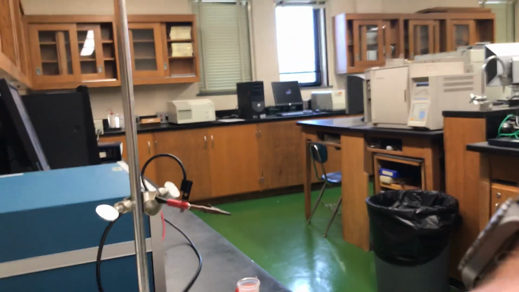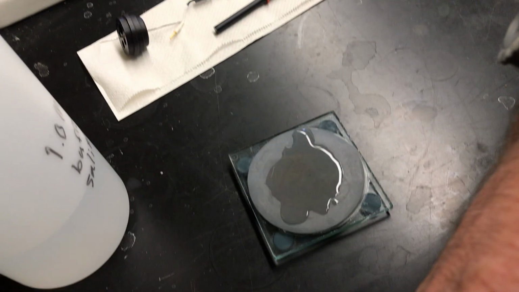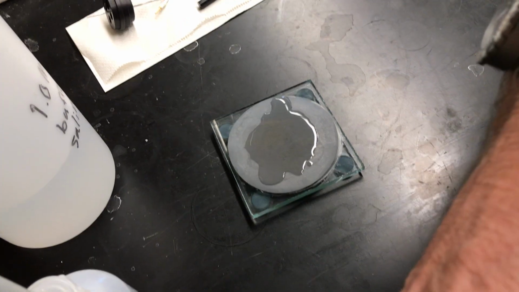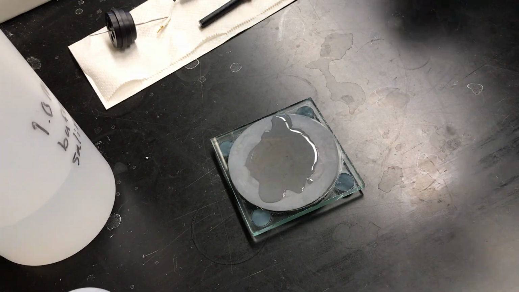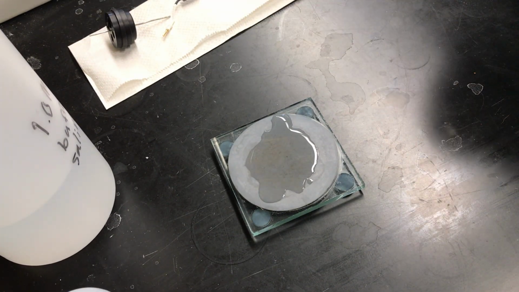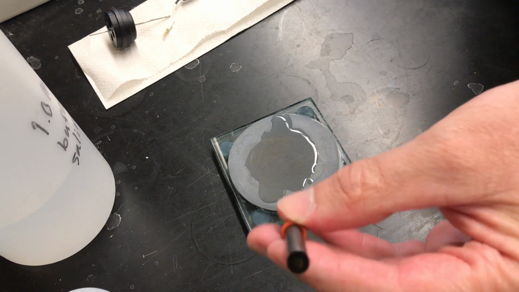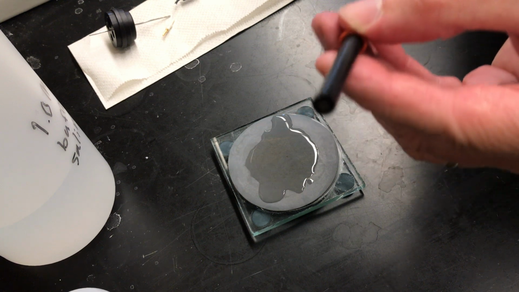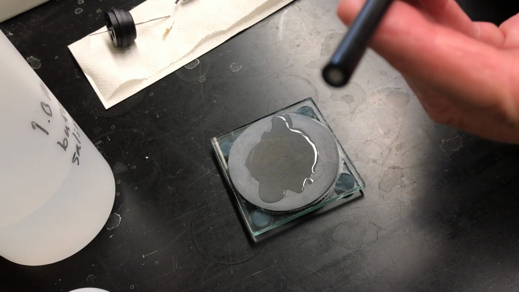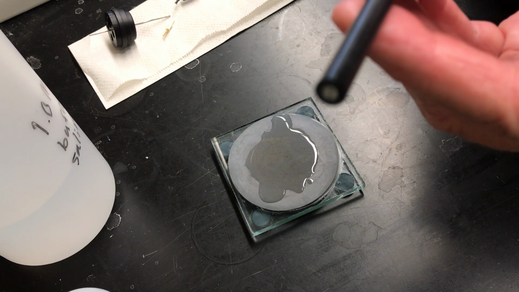All right, so a few things that we have to do to set up first. I'm going to set up my tripod so that I can get both hands free here. So I'm going to focus down on this region right here. And what we need to do initially is clean the working electrode. So you see here the working electrode. Now you might be able to see it here, but there's a glassy carbon disc on the end. I think you can see it right there.